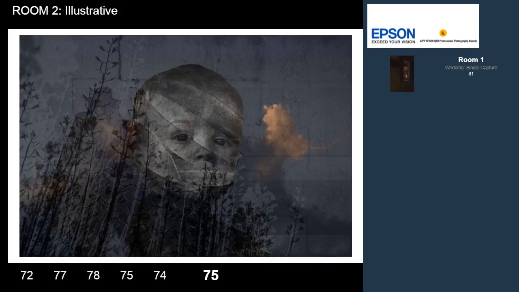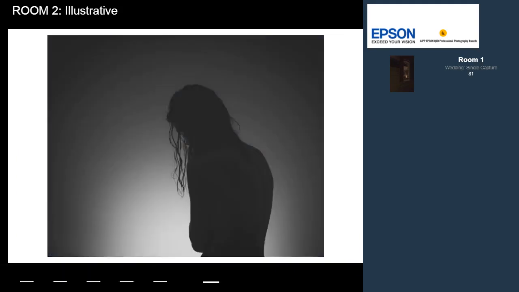This print scores 75. Darren, you're right on that. Yeah, there's a lot of elements in there that are coming together and I guess trying to build a story, but they haven't caught me. The central figure is a little bit bright for me as well, a bit overpowering for the rest of the image. So a bit more of a hook and a little bit better treatment. Thank you. Next print, please.